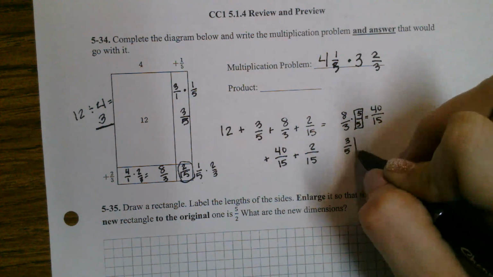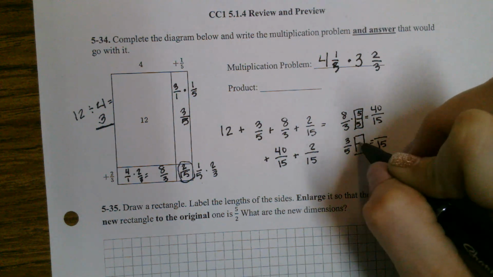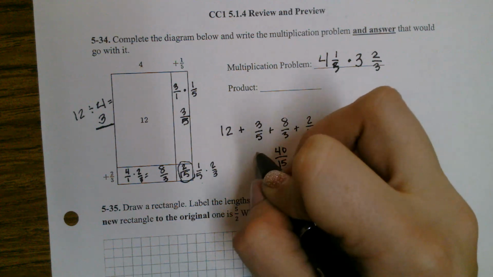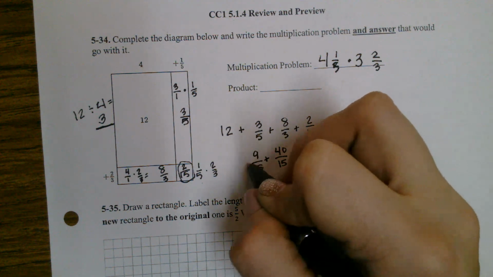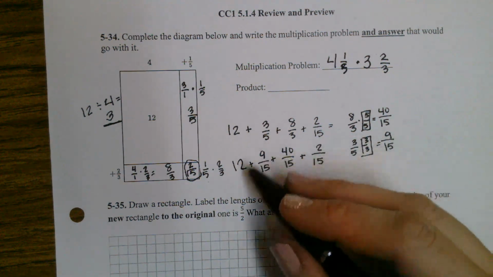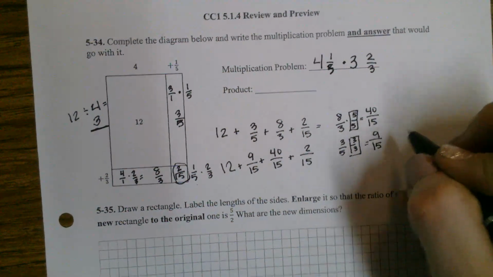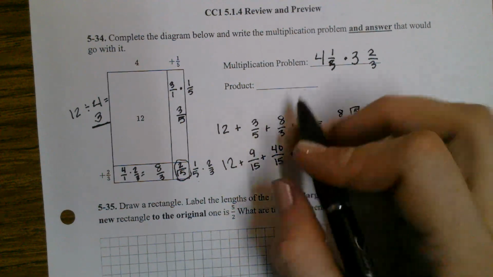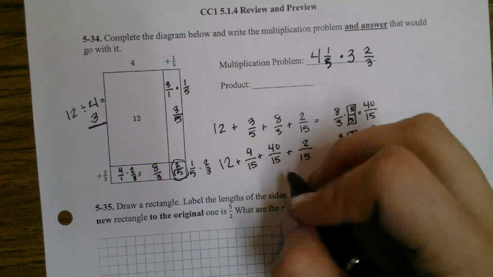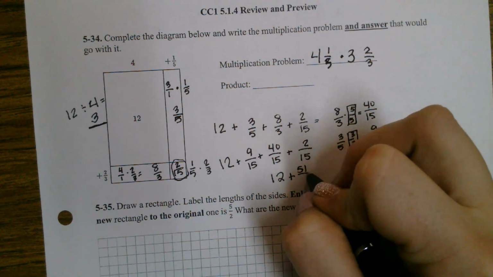I have 3/5. Again, my common denominator is 15. 5 times 3 is 15. 3 times 3 is 9. Once I get here, I'm going to add my fractions together. So I have 9 plus 40 plus 2. So 40 plus 9 is 49, 50, 51. It's 12 plus 51/15.